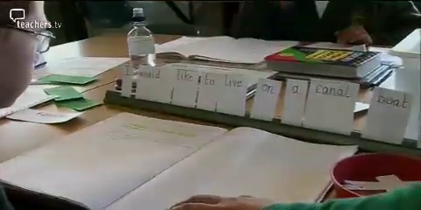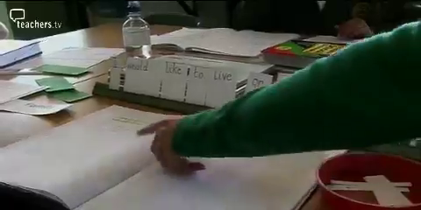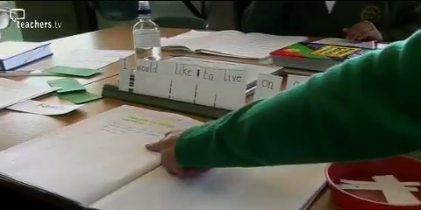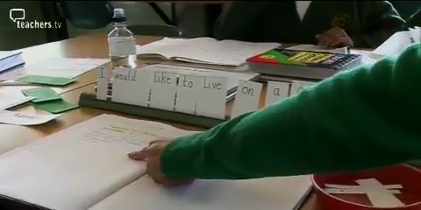I would like you to write that sentence, but I'm going to hide it from you, so you're going to write it all by yourself. Are you ready? You've looked at the words enough, so I'm going to hide the sentence.